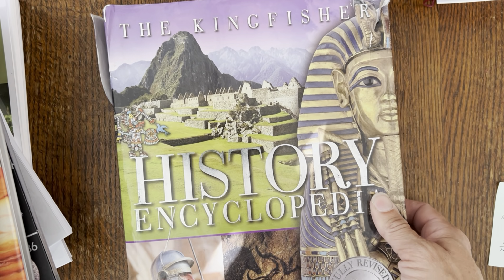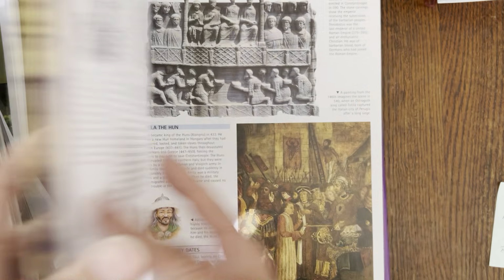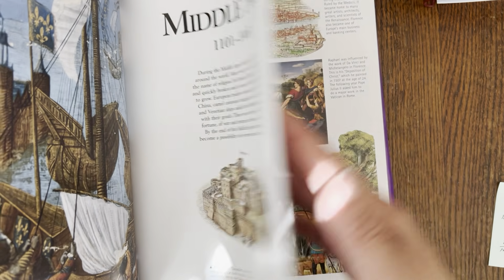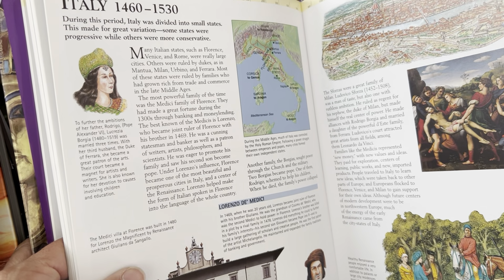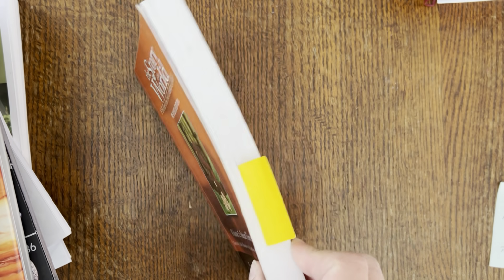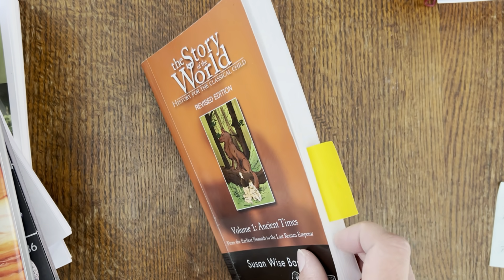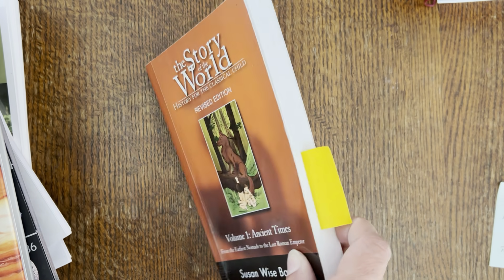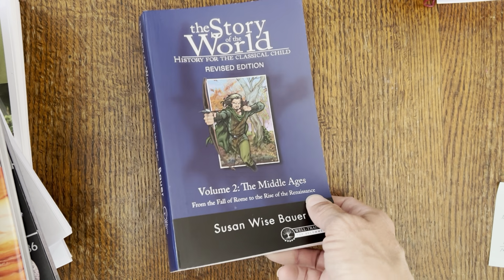Then we will be doing Bookshark Level G. I'll show you the books first, then I'll show you the guide. So the main spine is Kingfisher History Encyclopedia, and this is a very picture-based thing. So it assigns you which pages to read for that day, which I'll show you. And then the other two spines are Story of the World Volume 1, which is Ancients, and we started reading this earlier this year and looping it in. So there will be a little bit of a lag that eventually I think we'll catch up with. And then volume 2 is the Middle Ages, so this ties in nicely with that Christophorus unit.